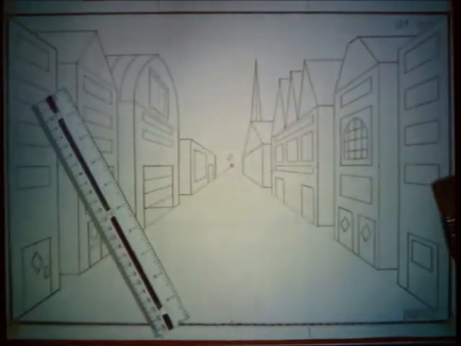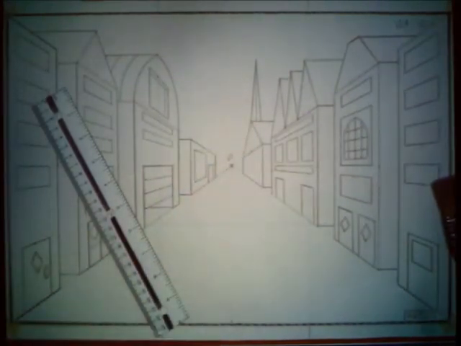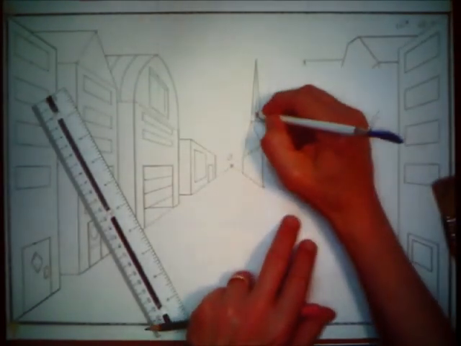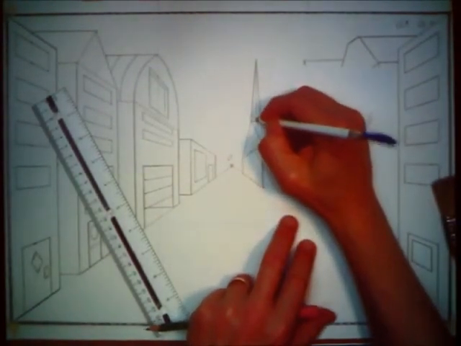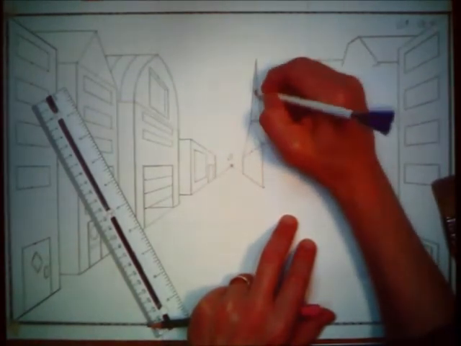And some people like to leave the line in there. They say it makes it look more three-dimensional. I can kind of see where they're coming from, but I don't want to do that.